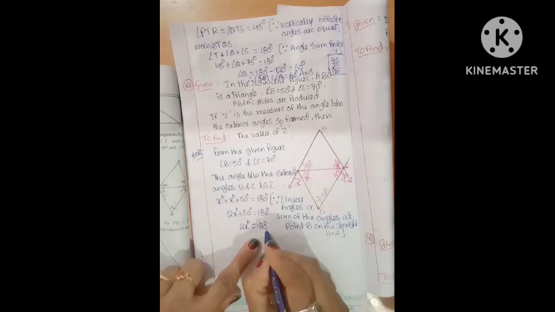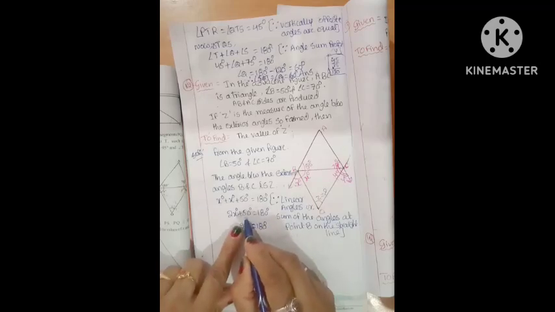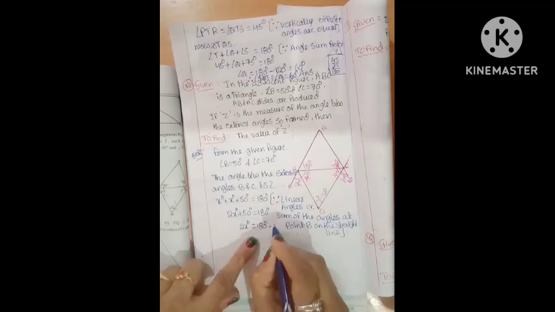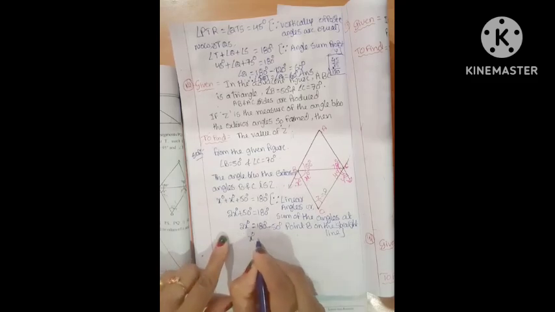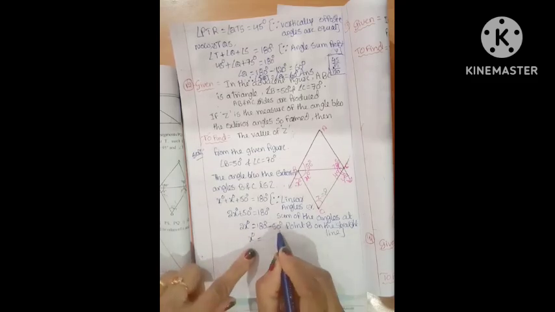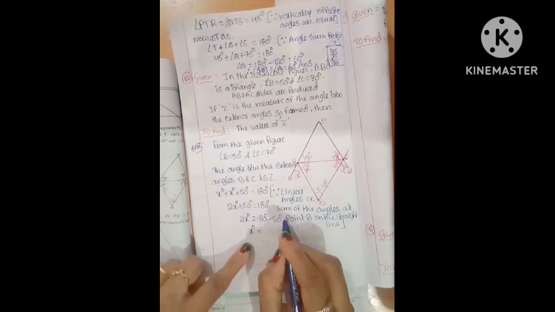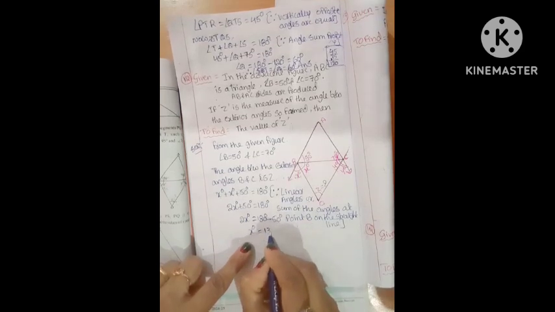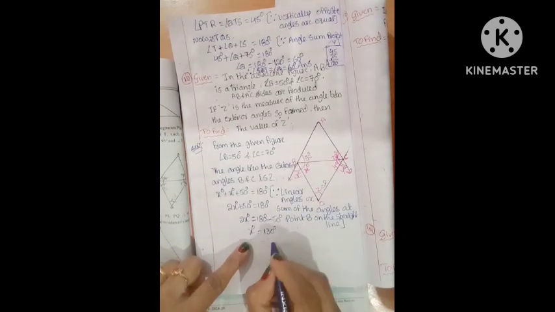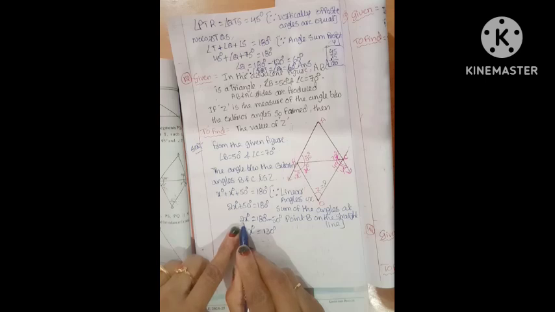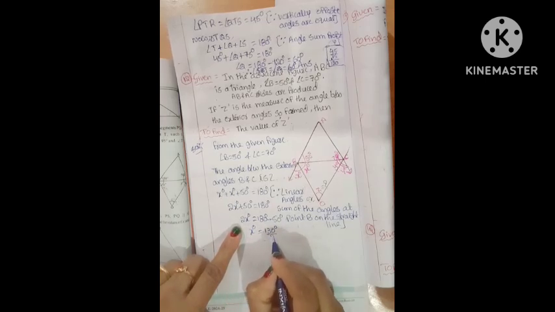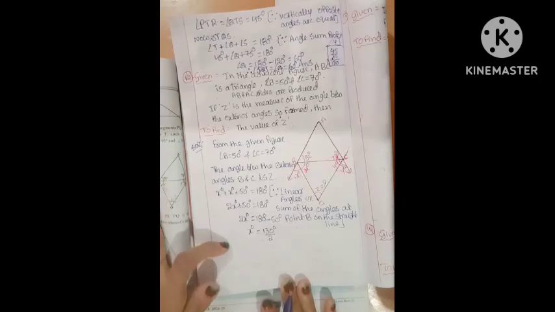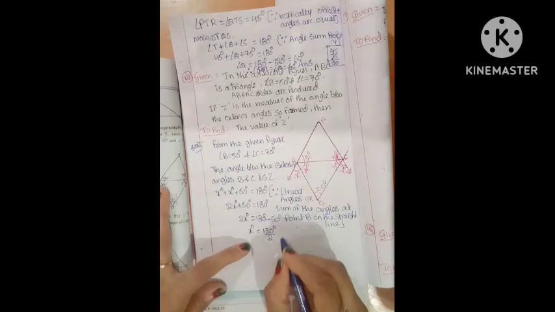So 2x equals 180 degrees minus 50 degrees, which is 130 degrees. Multiplication by 2 before equal becomes division by 2 after equal.